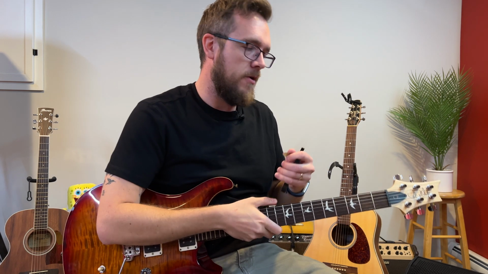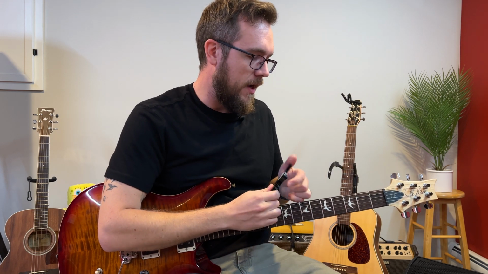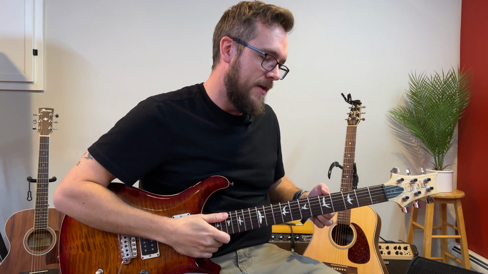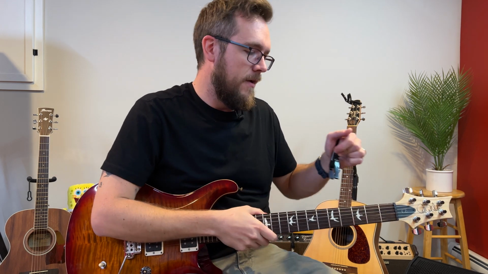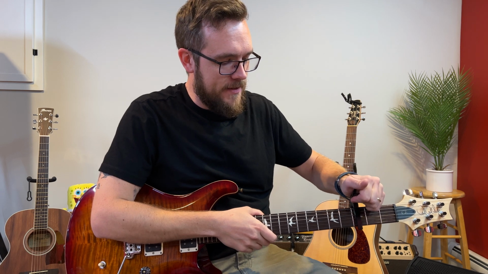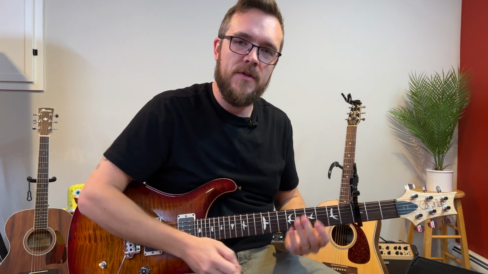The only place I wouldn't exactly recommend a Kyser Capo is on an electric guitar, because an electric guitar has, you know, smaller strings. It's not as tough as an acoustic guitar. And what I mean by that is that when you put this on, it's going to throw this thing way out of tune.